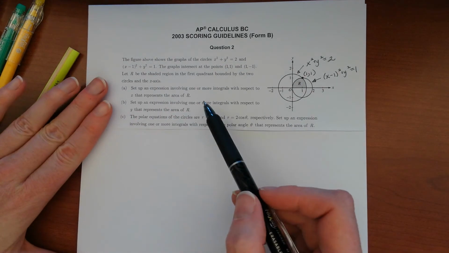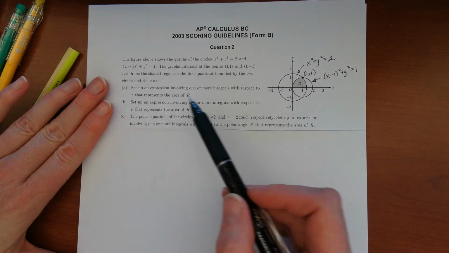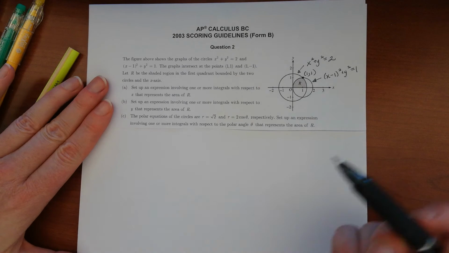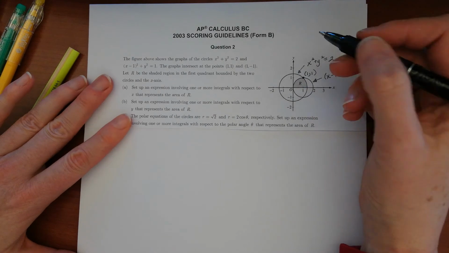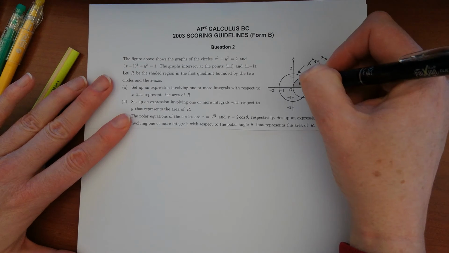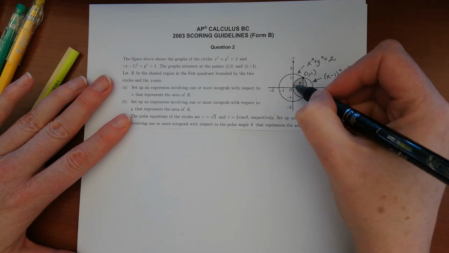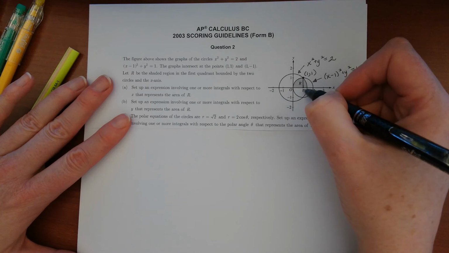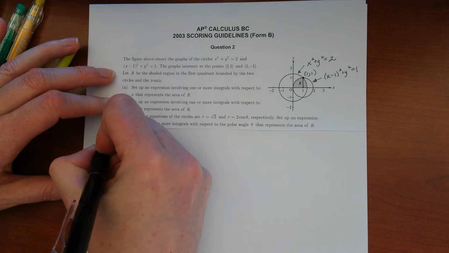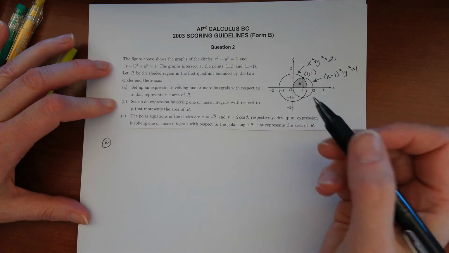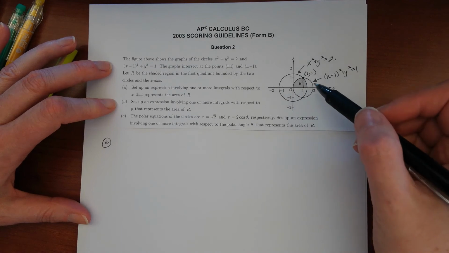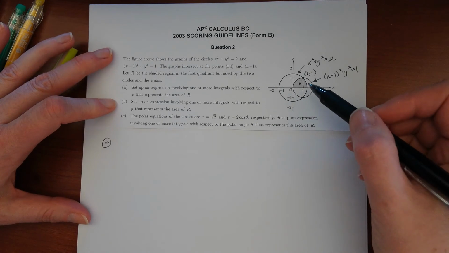For part A, set up an expression involving one or more integrals with respect to x that represents the area of R. So my plan for part A is to use kind of the idea of the upper minus lower approach, but you'll have to change the definition of the upper function when you get to 1. So I would use a 2 integral approach for part A. Okay. In addition to that, I would need to make sure that I have the appropriate functions in terms of x to put into my integral.